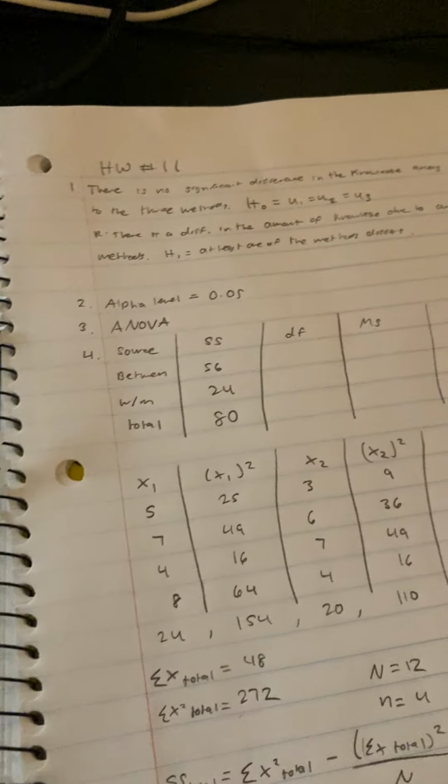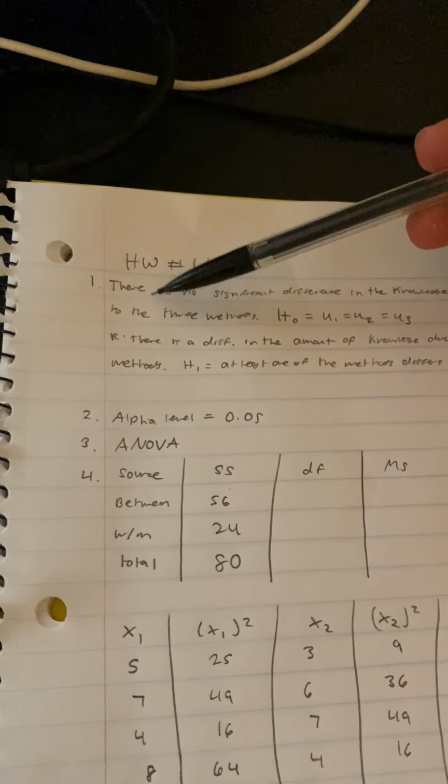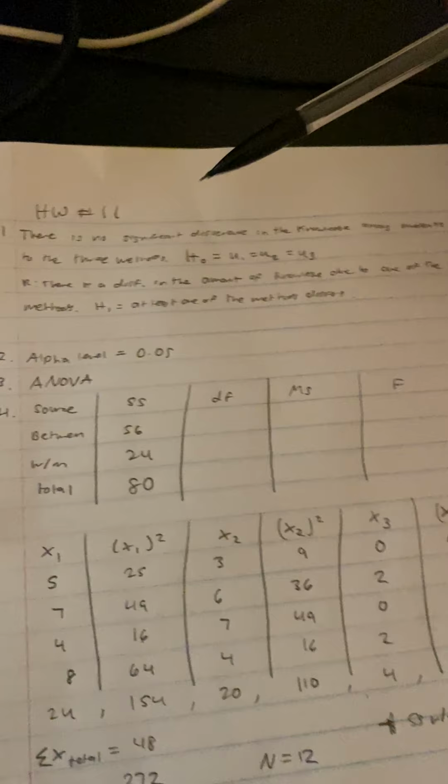So the previous video I made actually got cut off. So I'm gonna show you the first page and then I'll finish it. So here we go. I started off with the null hypothesis right there.